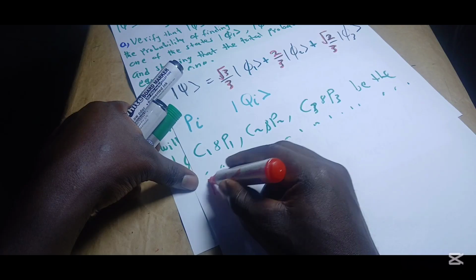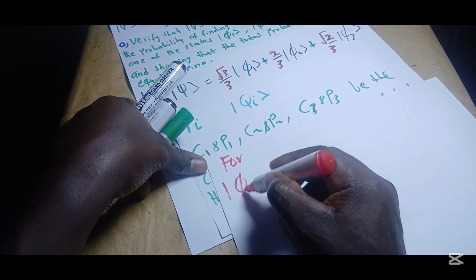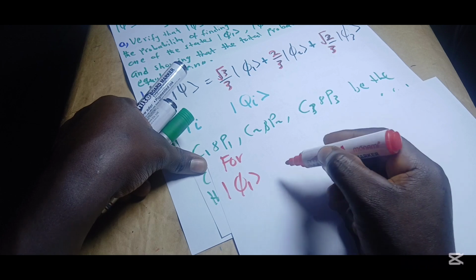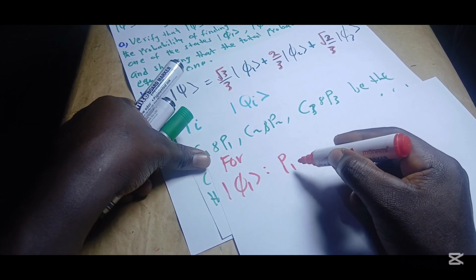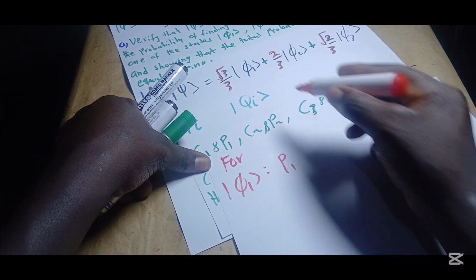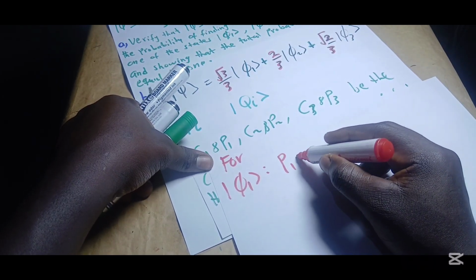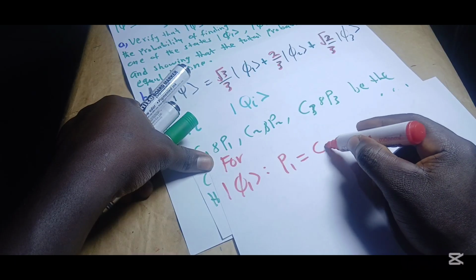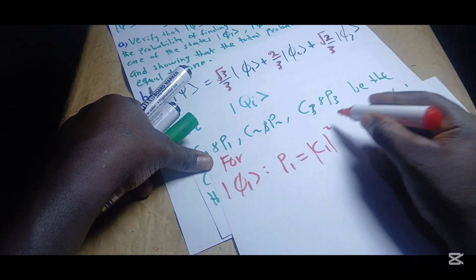So now for state psi, the probability of finding the system in phi 1, P1, will be equal to the absolute square of the coefficient of phi 1, right?